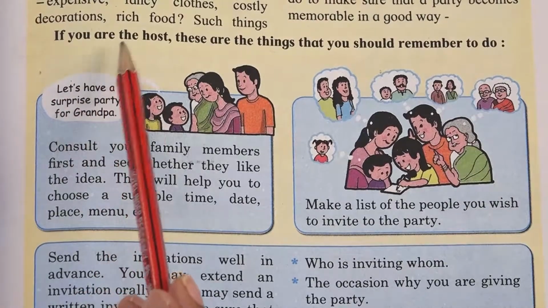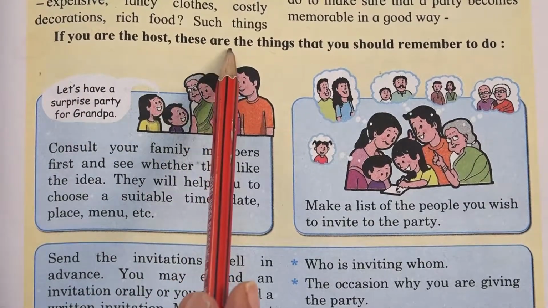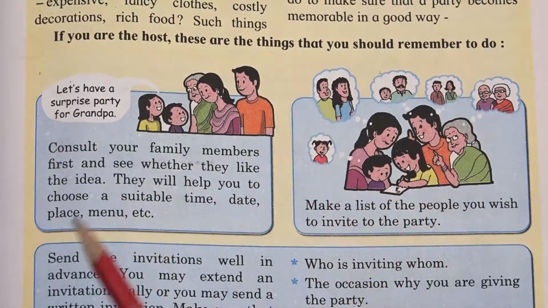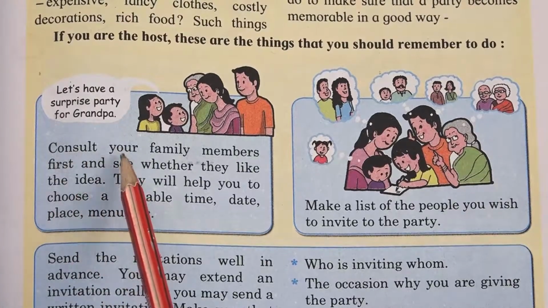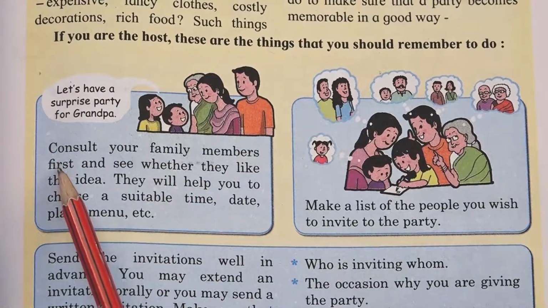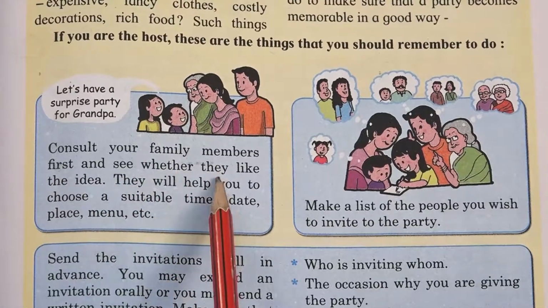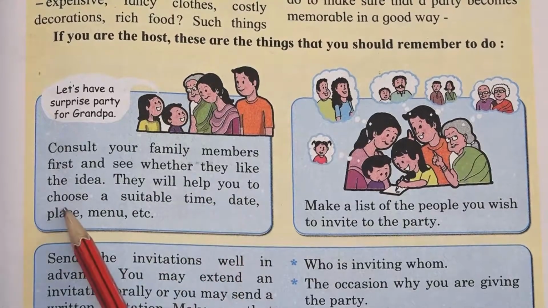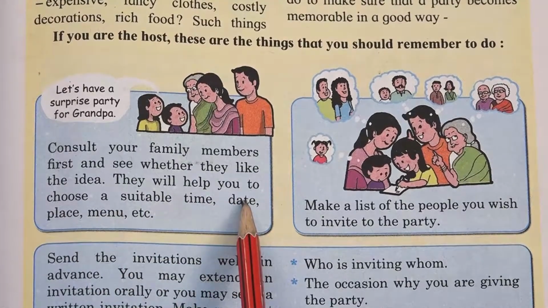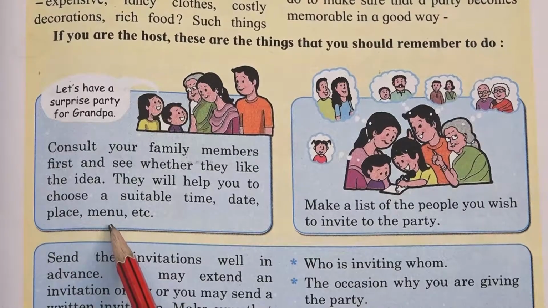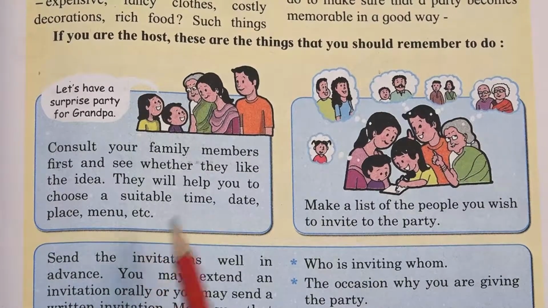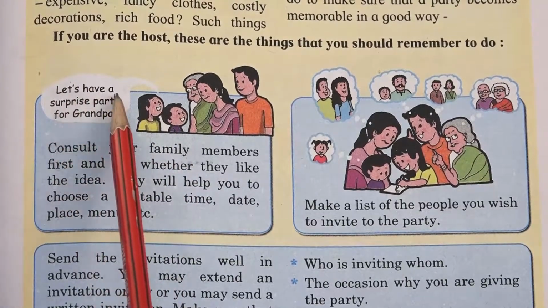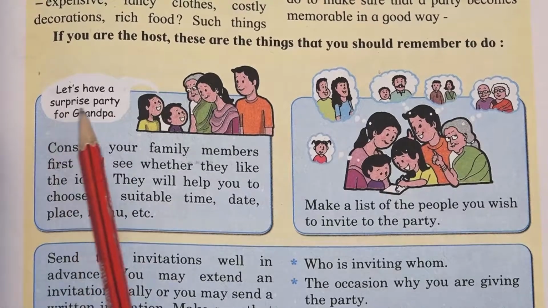If you are the host, these are the things that you should remember to do. Consult your family members first and see whether they like the idea. They will help you to choose a suitable time, date, place, menu, etc. This little girl says, "Let's have a surprise party for Grandpa."